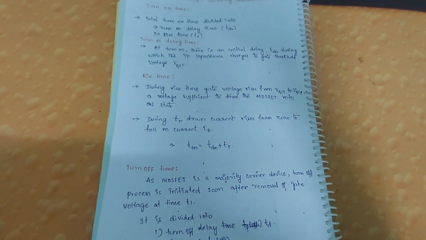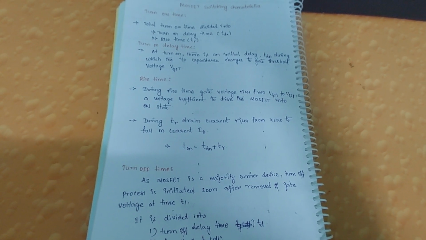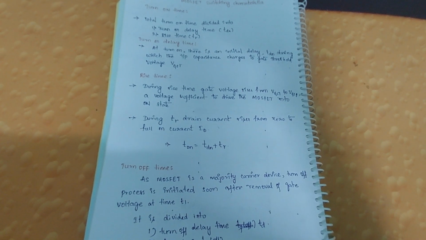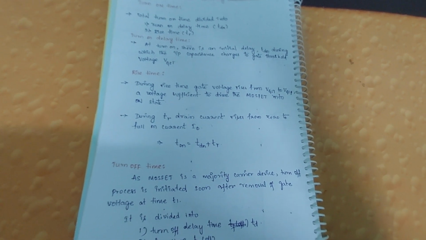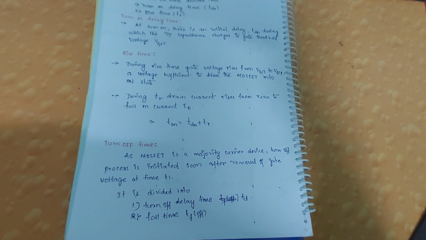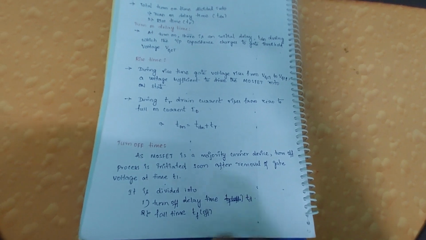Now coming to the off time. As the MOSFET is a majority charge device, the turn off process is initiated soon after removal of the gate voltage at the time of T1. It is divided again into two portions: the turn off delay time TDF and the fall time TF, which together make the off time.